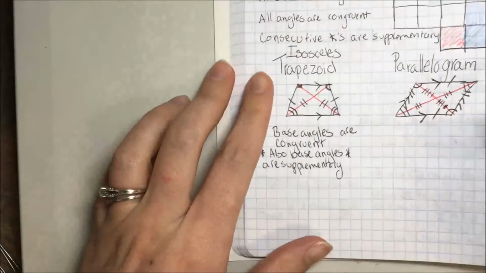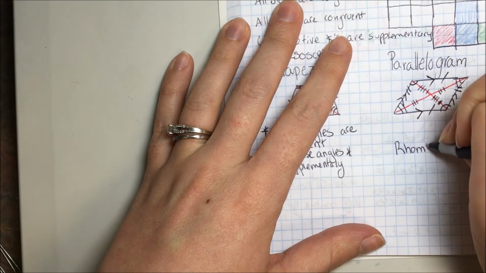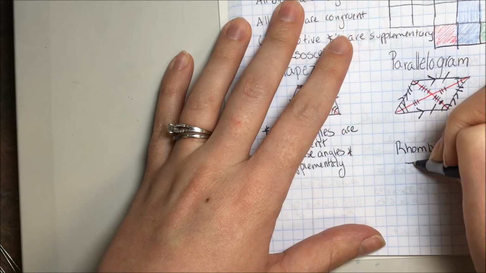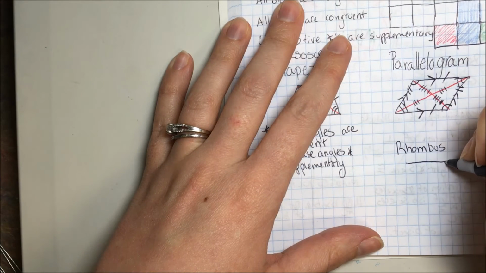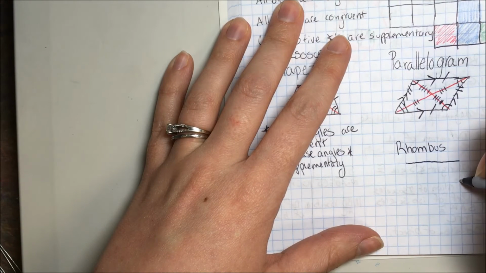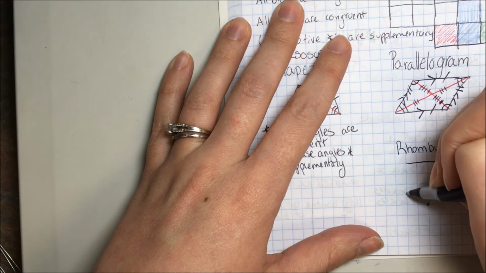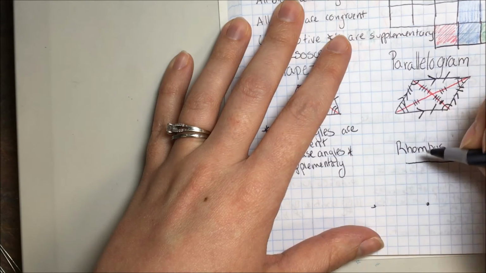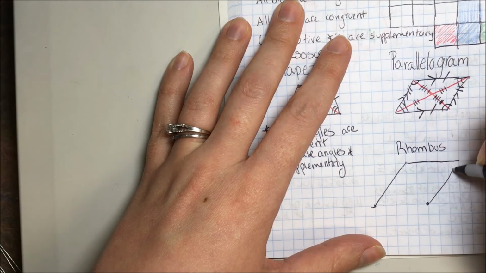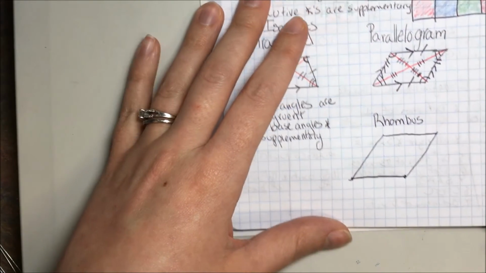Okay. Next, we have the rhombus. And the rhombus has a whole ton of business going on with it.